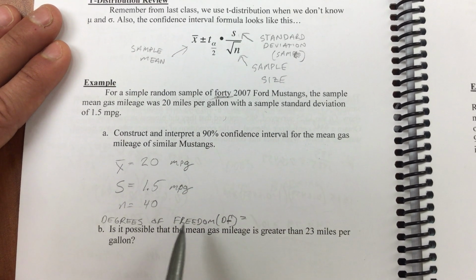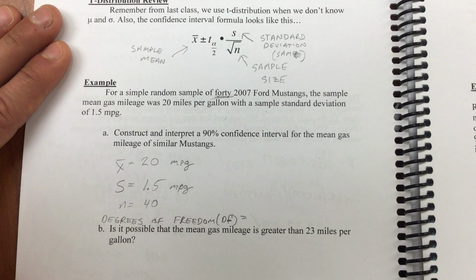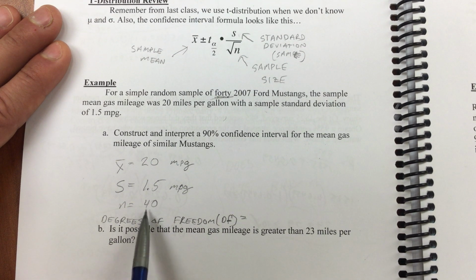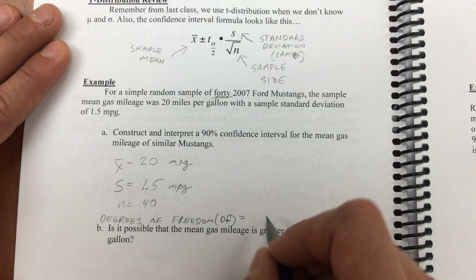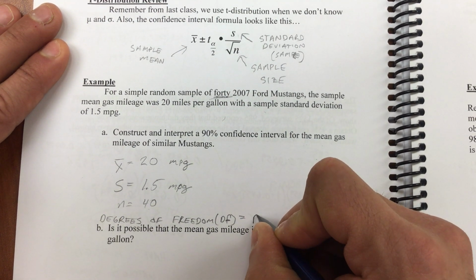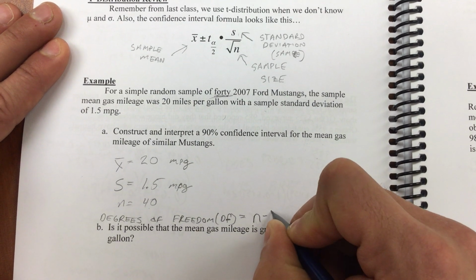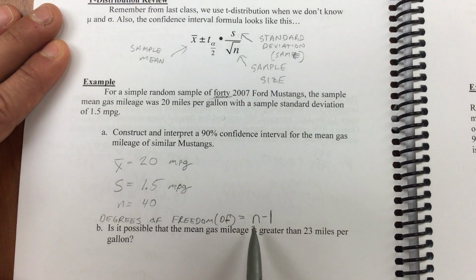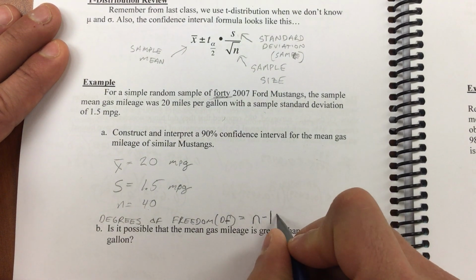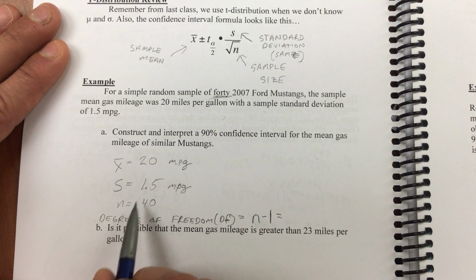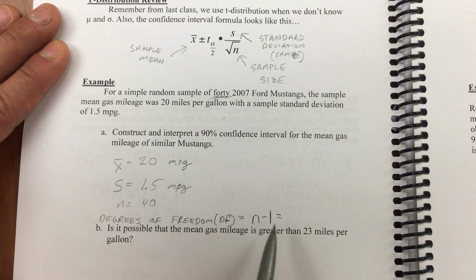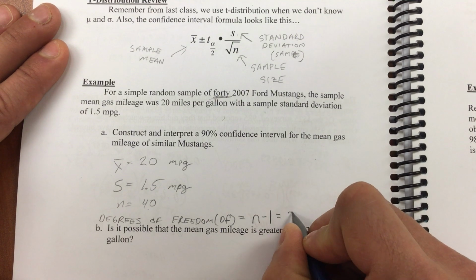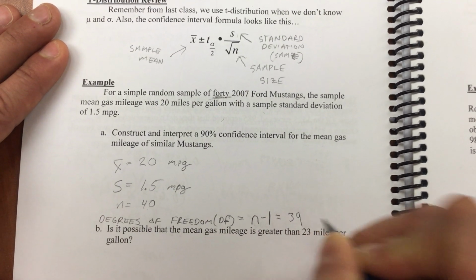Degrees of freedom is how we look things up on our chart. It is always one less than our sample size. If you're saying, what do you mean, old man? The quote-unquote formula, although you'll never really write it out, is always the sample size minus 1. In this case, because we have a sample size of 40, our degrees of freedom is 39.